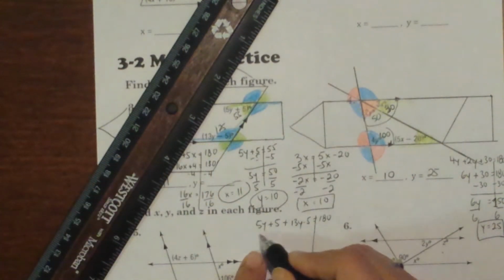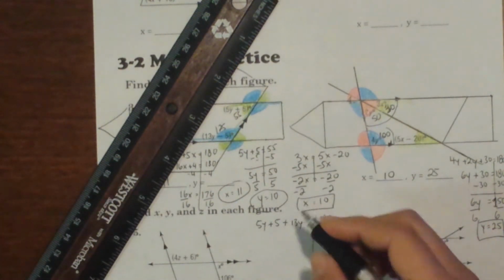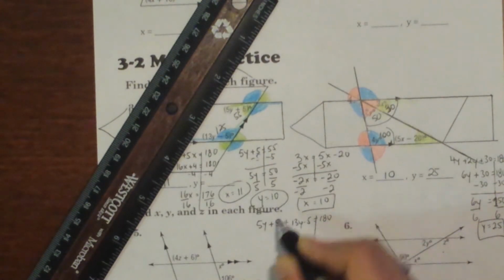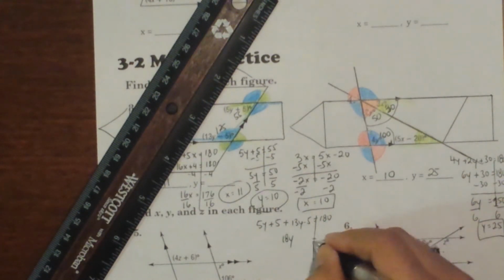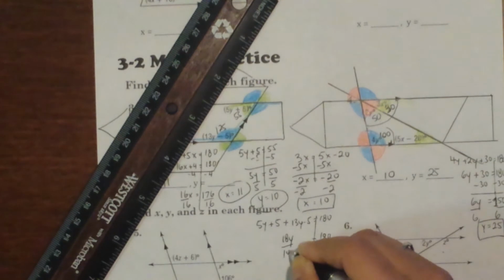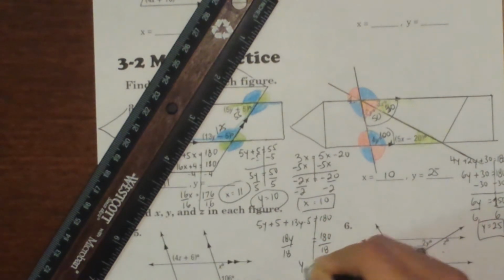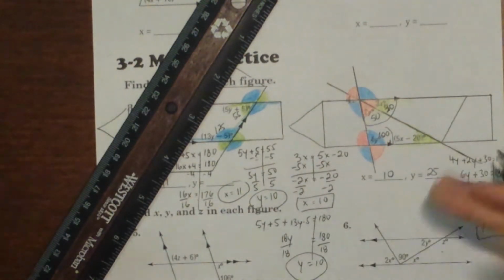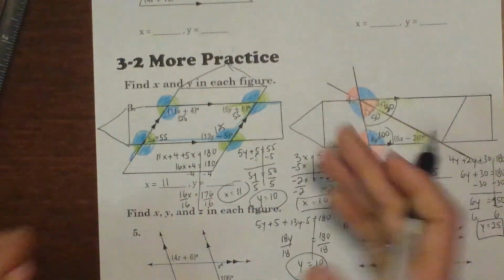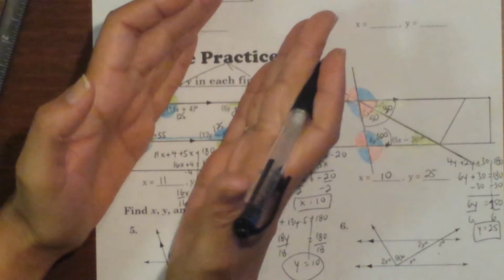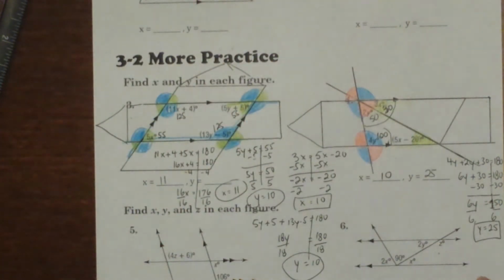All right, then solve. So combine like terms. 5y plus 13y is 18y. 5 minus 5 is 0, so equals 180. Divide by 18, y equals 10. So do you see how you still get the same answer? You could have treated them as two different problems, get the same answer, or you could have realized because this is also parallel, this also is going to come down to that way.